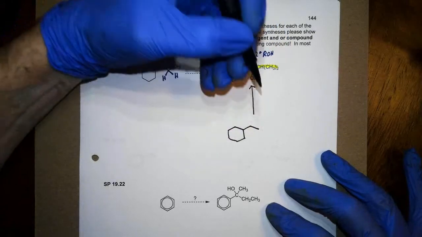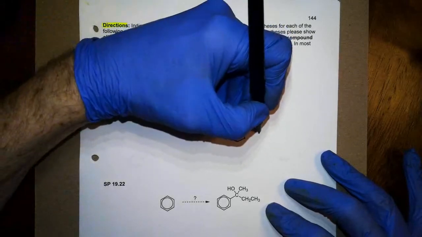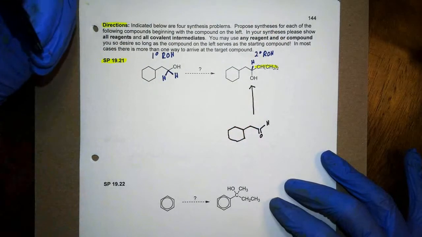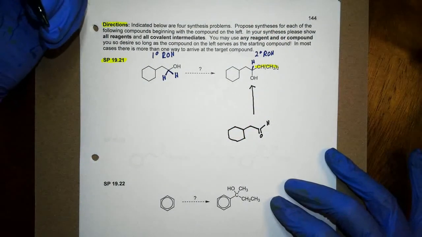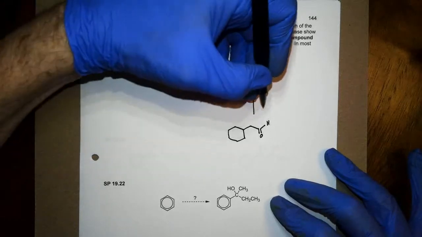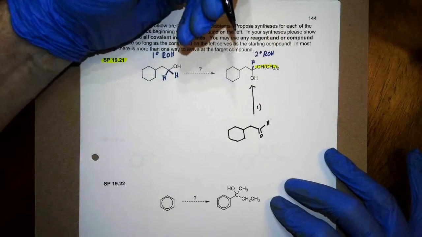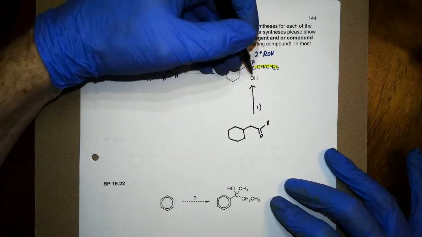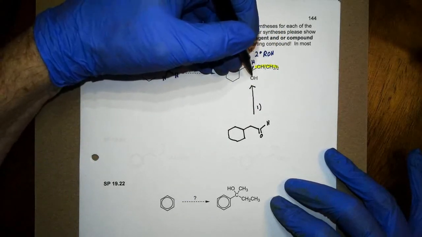It's not going to be involved directly. But what if we had this aldehyde? Okay, it becomes an easy problem now, doesn't it? Yeah, you know that you can add a Grignard reagent to this. And your choice of Grignard reagent is dictated by that R group. So you need isopropyl magnesium bromide.